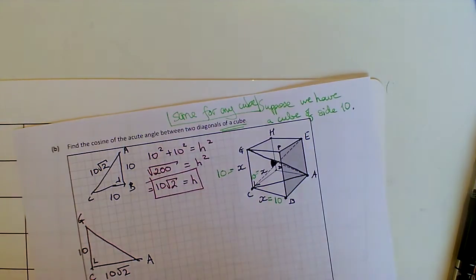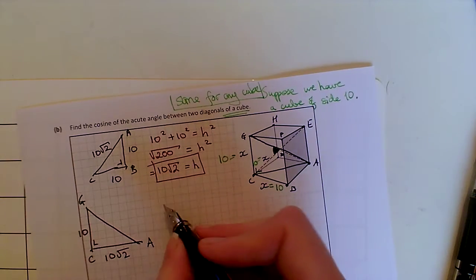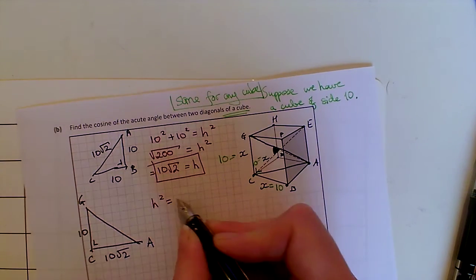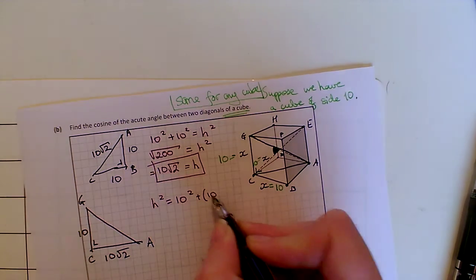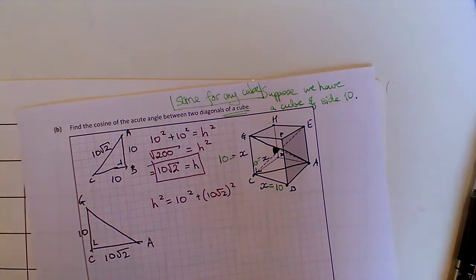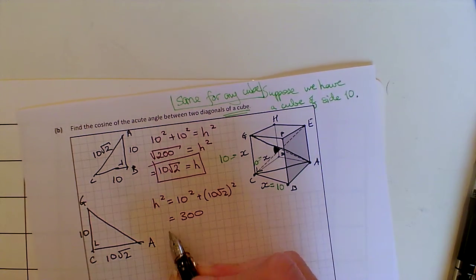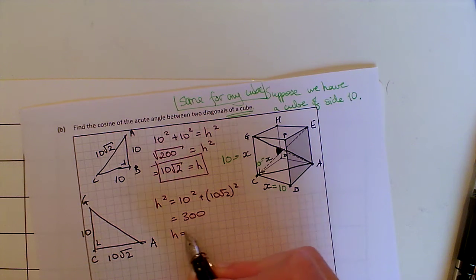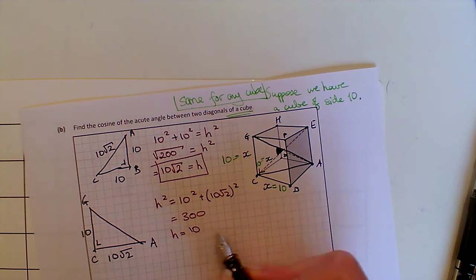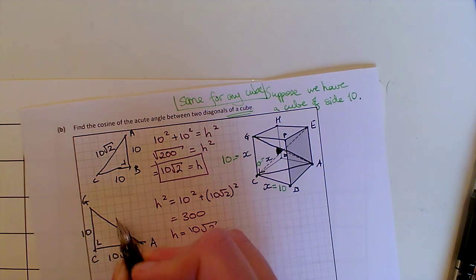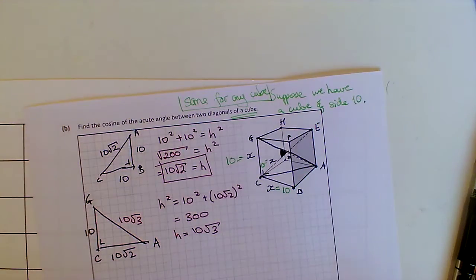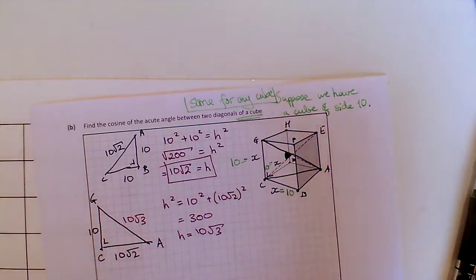And again, by Pythagoras' theorem, we've got that this hypotenuse, h squared, is 10 squared plus 10 root 2 squared. So it's a little bit more complicated. So that ends up being 300, and h is going to be 10 times the square root of 3, 10 root 3. 10 root 3 there. So this is this diagonal here that we're talking about.